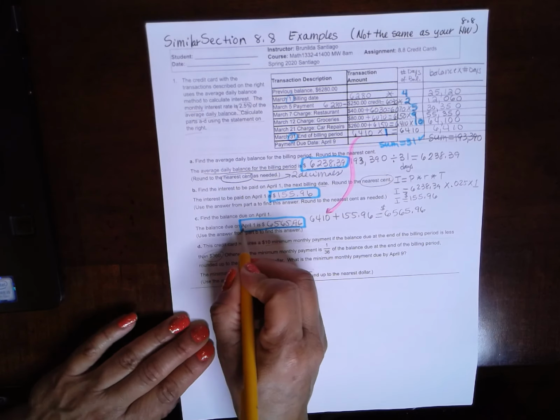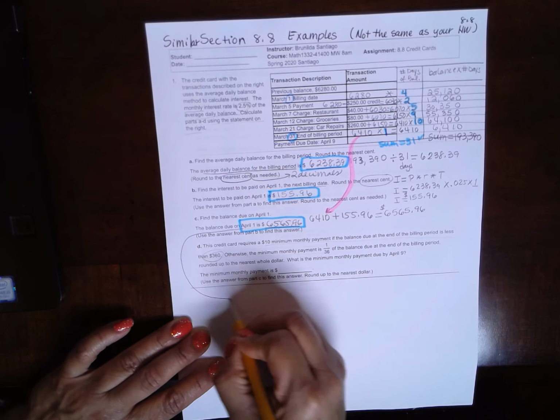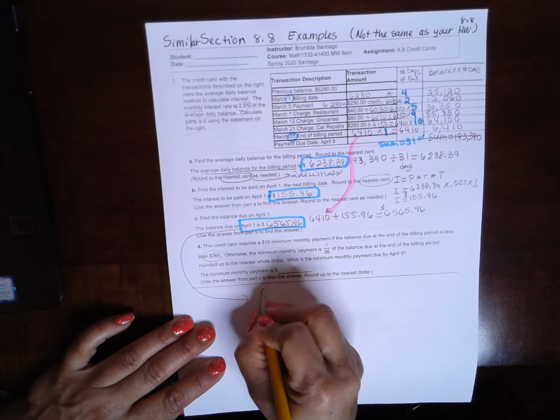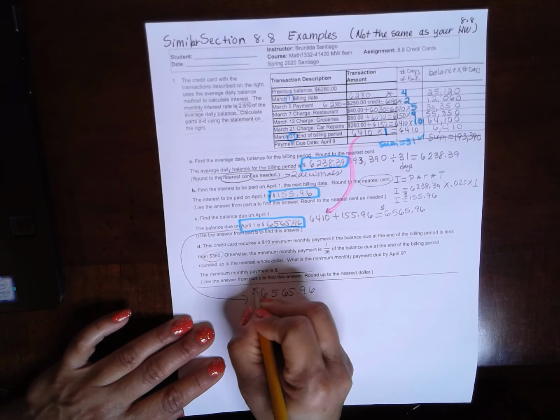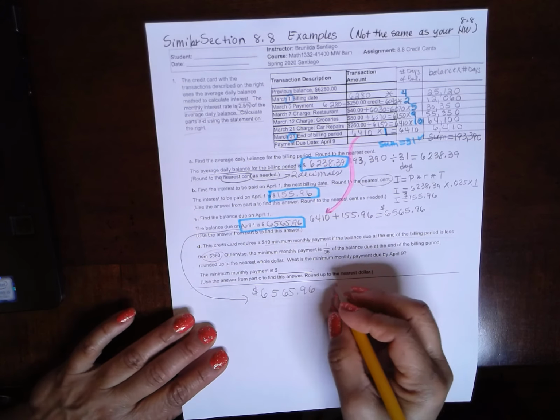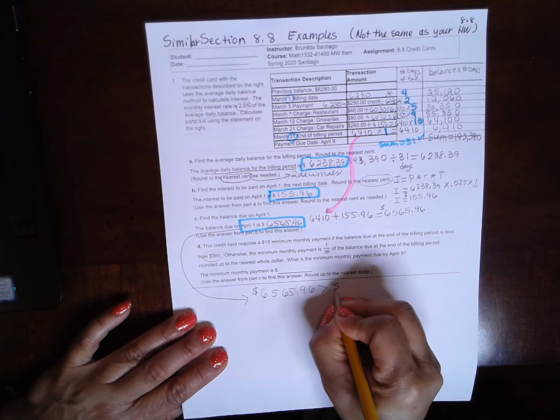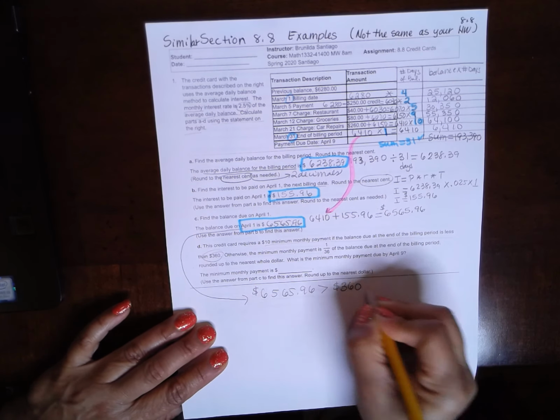Then it says this credit card requires a $10 minimum monthly payment if the balance at the end is less than $360. Well, the balance at the end is $6,565.96. This is not less than $360. This is greater than $360.